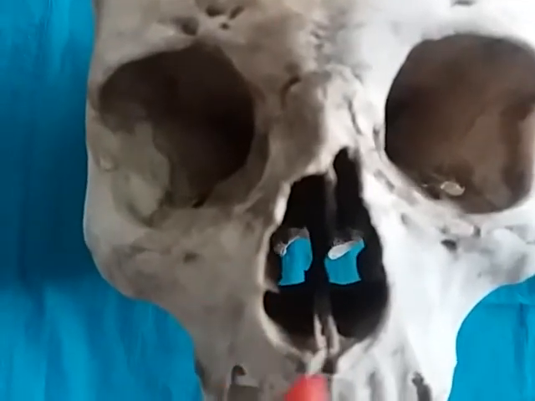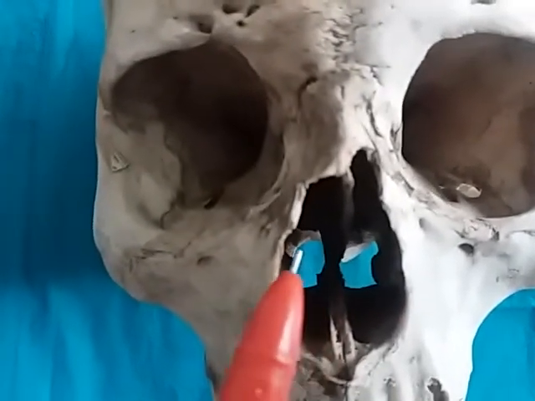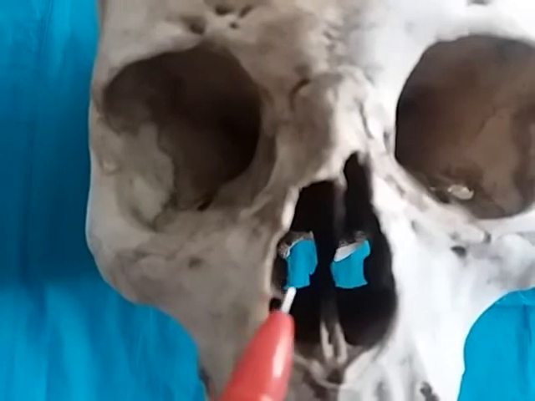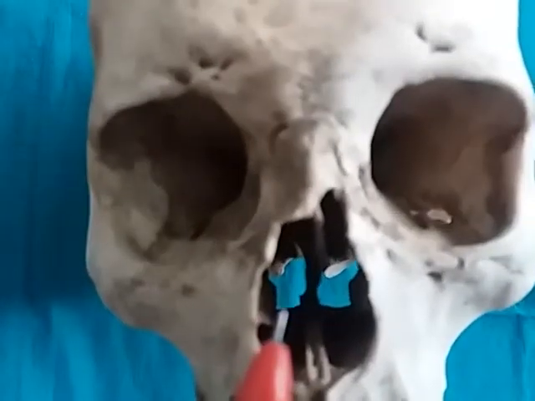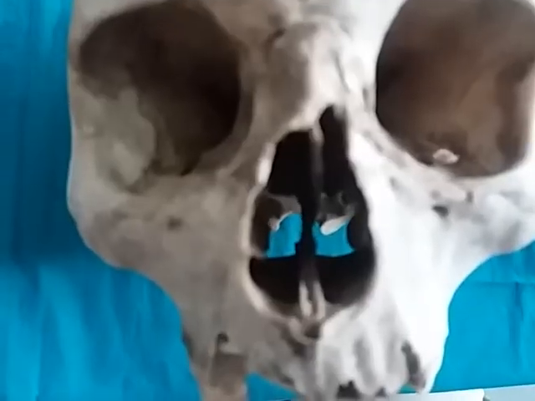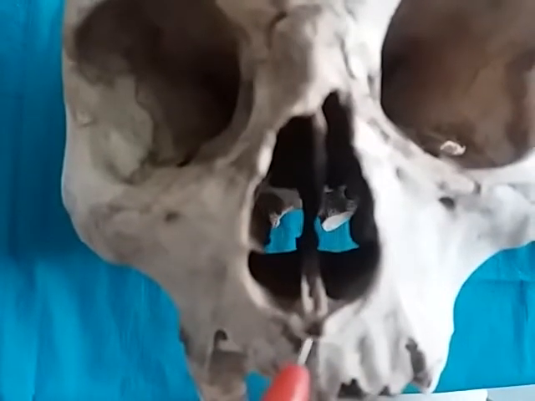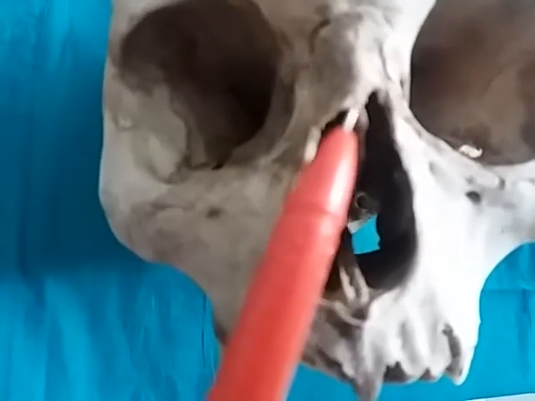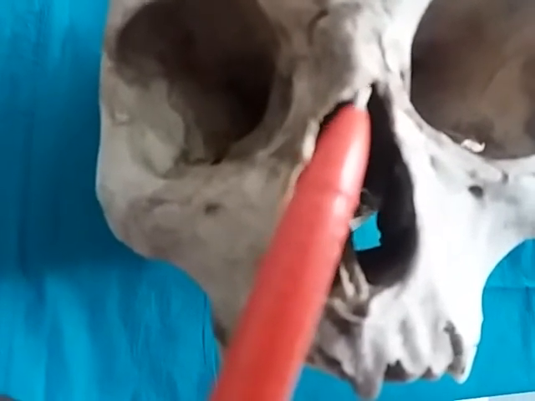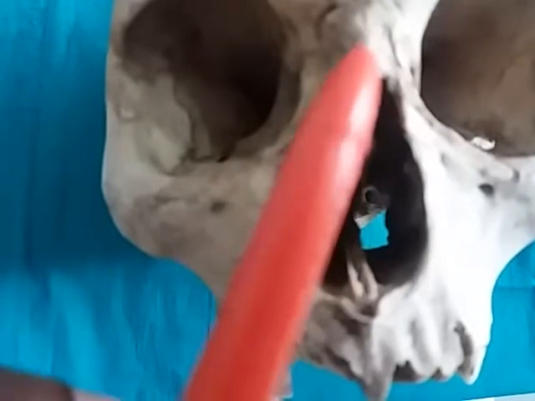Here there was a nasal cartilage, which has been removed now, and the anterior nasal spine can be located. This is a point called the rhinion, the lowest point of the internasal suture.